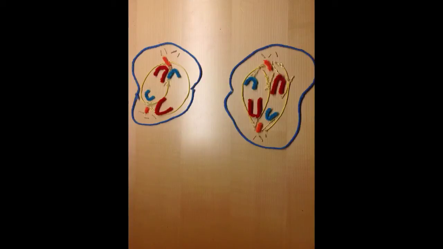The centromeres split, and the two chromatids separate. One chromatid is drawn by its spindle fiber to one end of the cell. The other chromatid moves to the opposite end. The cell stretches out as the opposite ends are pushed apart once again.